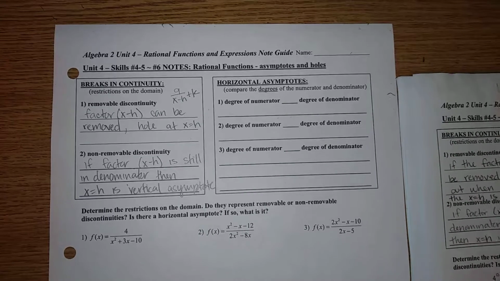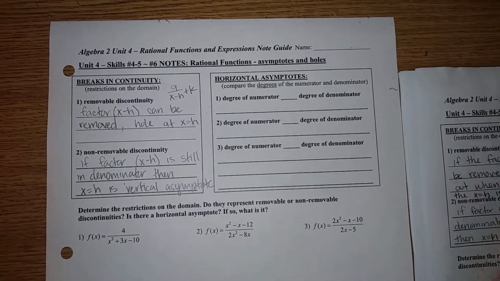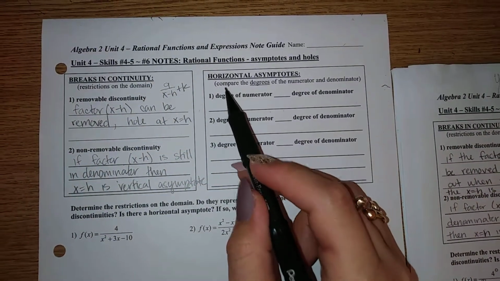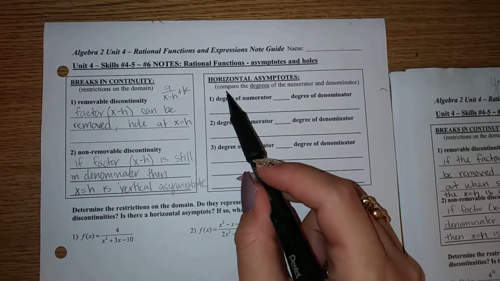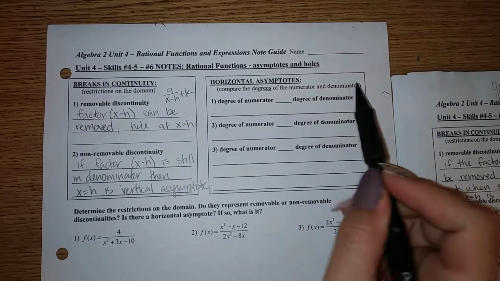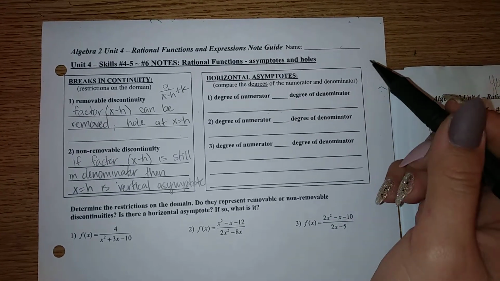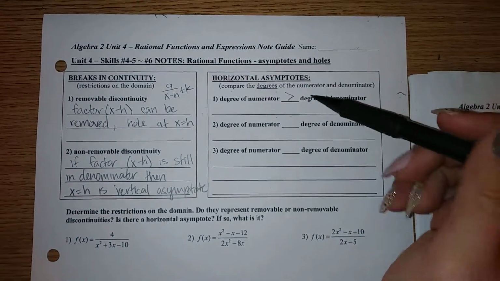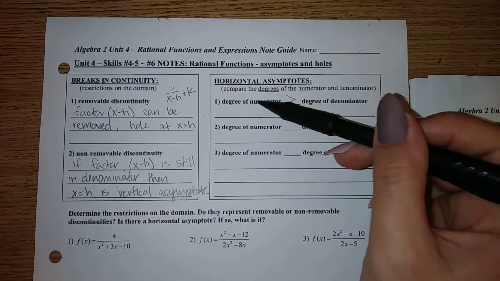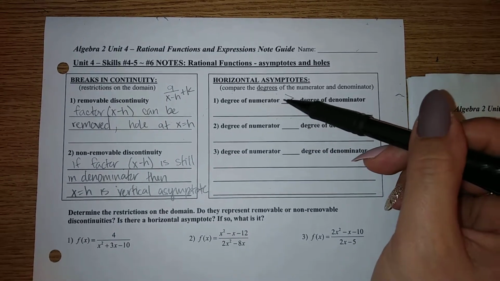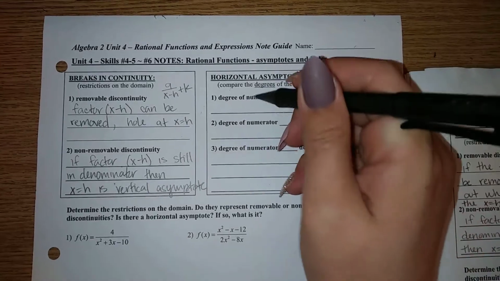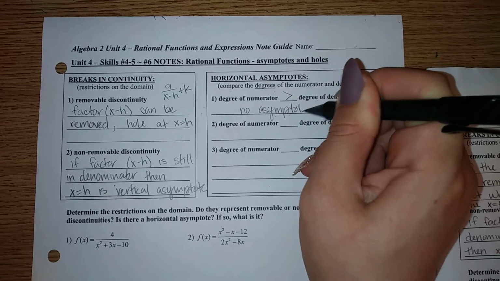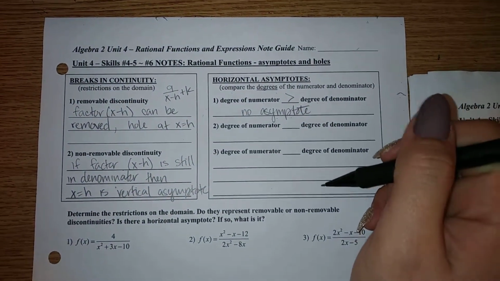Now, horizontal asymptotes, where we're looking at our k value or our y. To determine which one you're going to have, you're going to compare the degrees of the numerator and denominator. So if the degree of the numerator is greater than, remember inequalities, the alligator eats the bigger one, the degree of the denominator, then there is no asymptote. It's just not there.